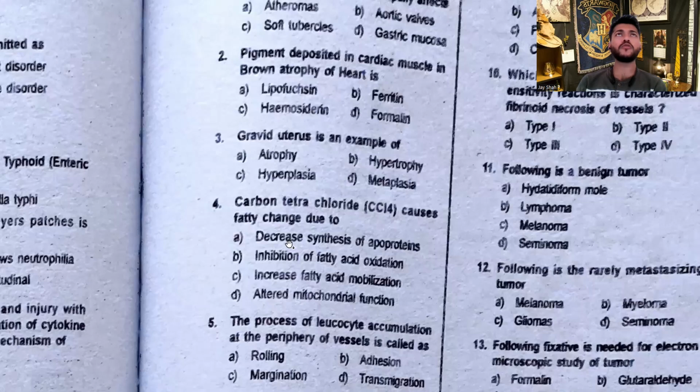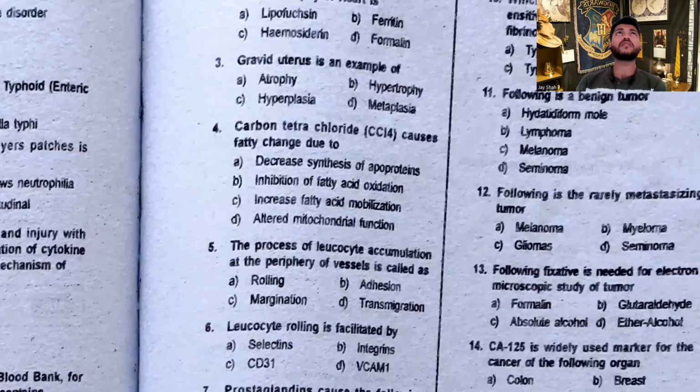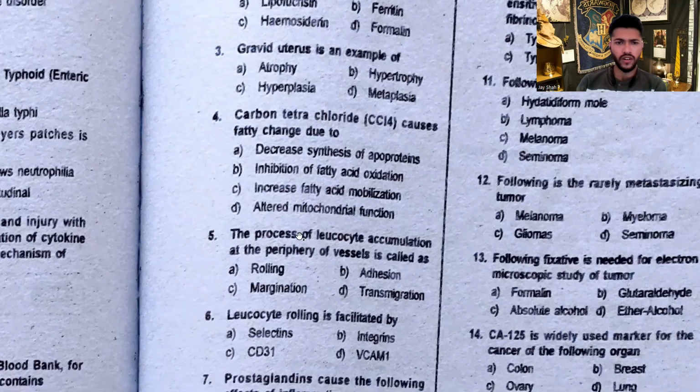CCl4 causes, now CCl4 is a carcinogen for the liver, and that basically causes decreased synthesis of apoproteins. So there is a fatty change. There are no proteins for taking the fats out. So there is fatty change. It is not inhibition of fatty acid oxidation. It is increased fatty acid oxidation, decreased fatty acid mobilization. So fats will accumulate there. There will be fatty change in the liver, and followed by that there may be other changes. Altered mitochondrial function, no, it's not related.